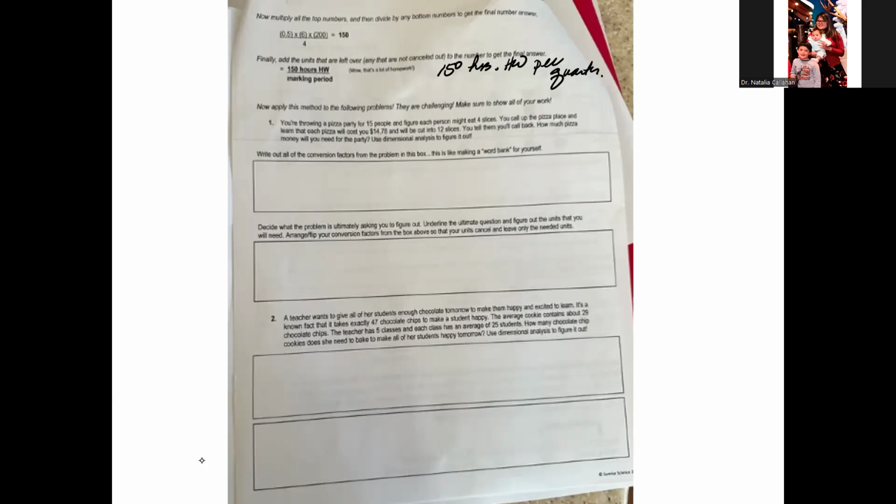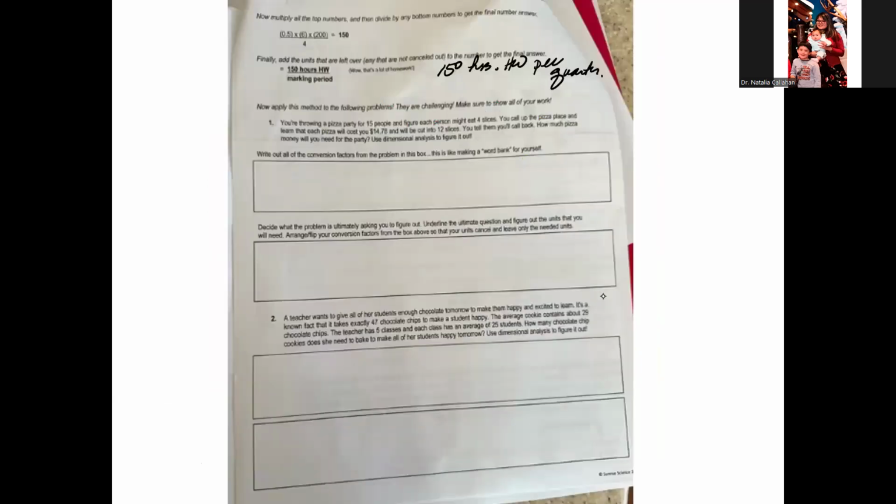Question number 1. Read. You're throwing a pizza party for 15 people and figure each person eats 4 slices. You call up the pizza place and learn each pizza will cost $14.78. It will be cut into 12 slices. You tell them that they'll call back. How much pizza money will you need for the party? Use dimensional analysis. Write out all the conversions.